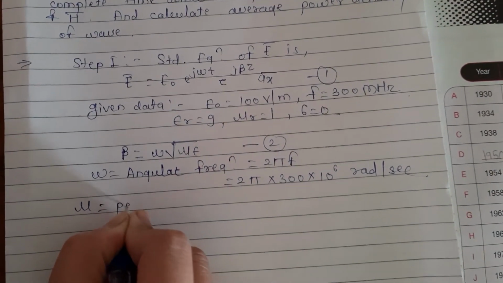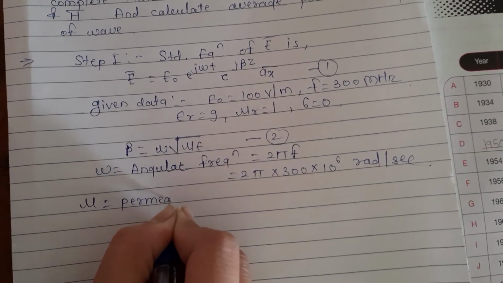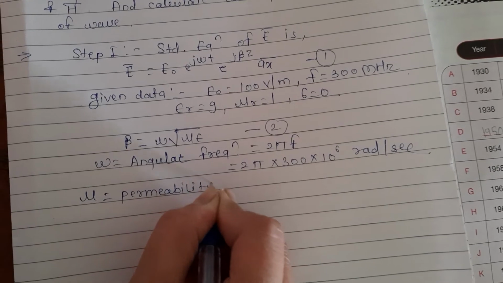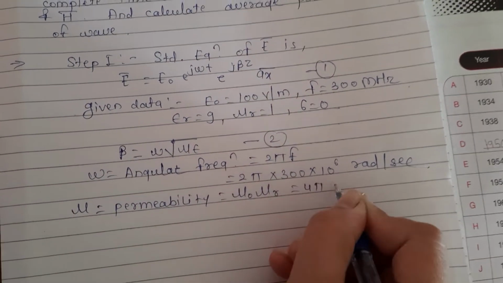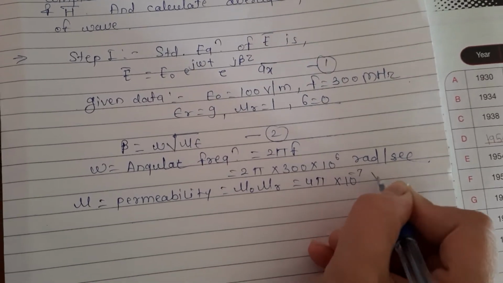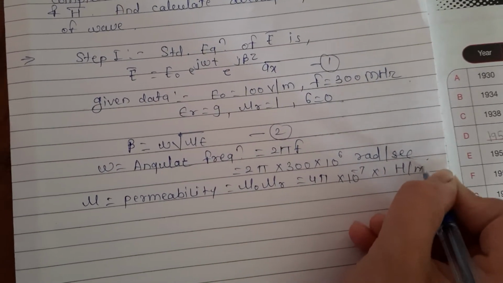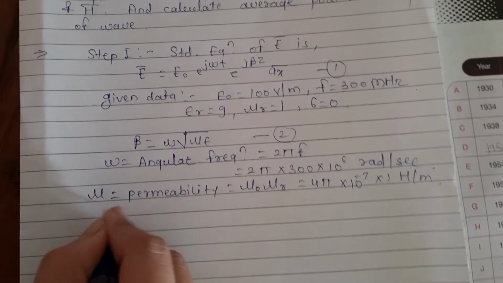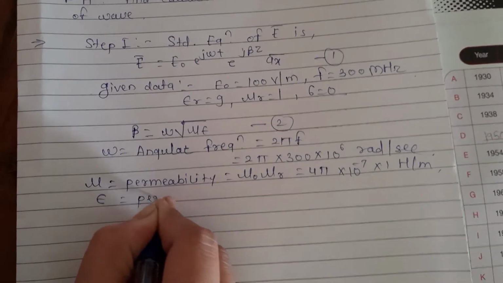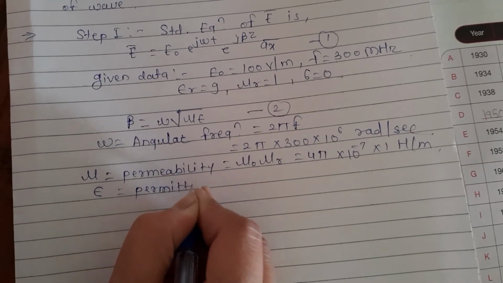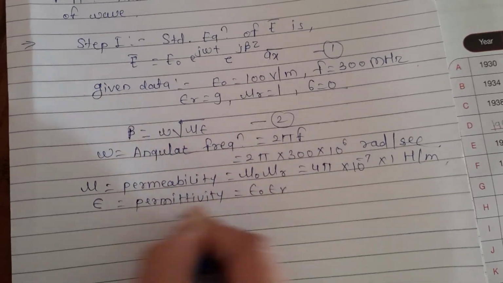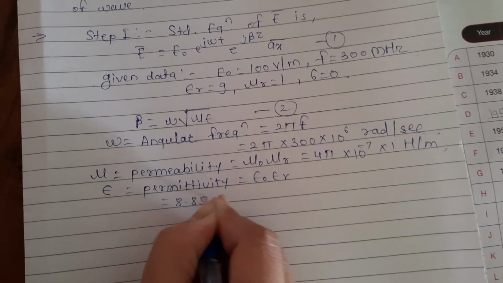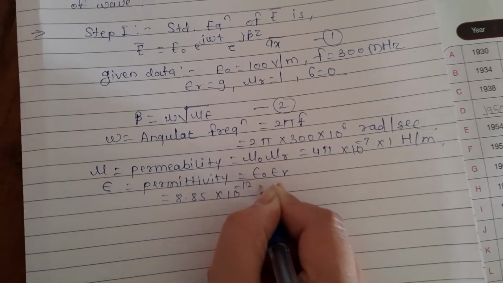Mu is permeability, that is mu 0 mu r. So it is 4 pi into 10 raised to minus 7 into 1. And what is epsilon? It is permittivity, epsilon 0 epsilon r, that is 8.85 into 10 raised to minus 12 into 9.